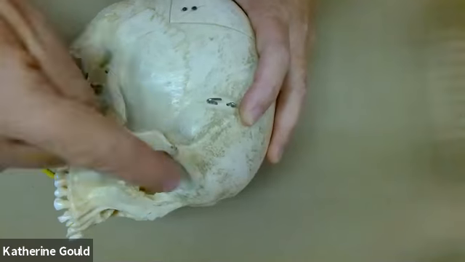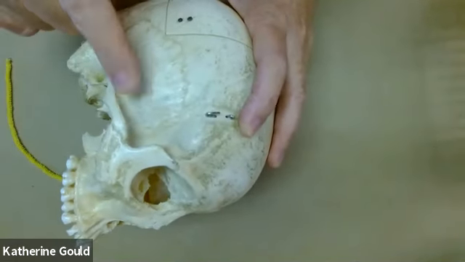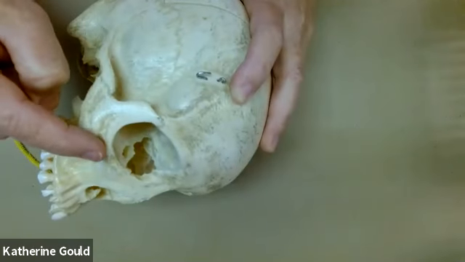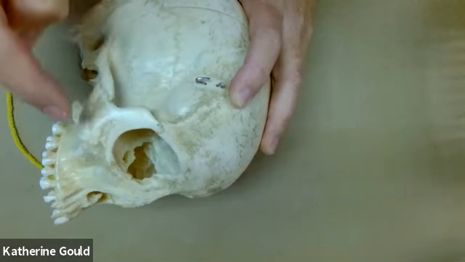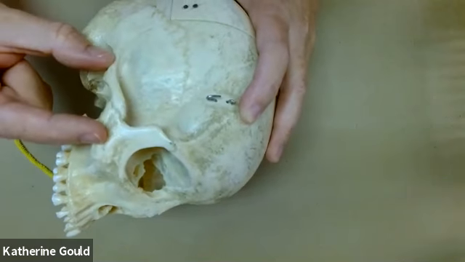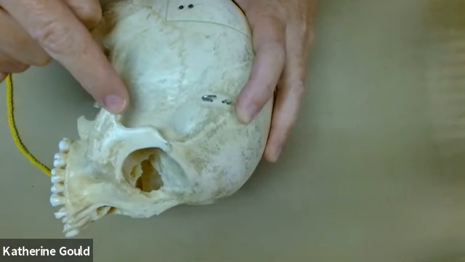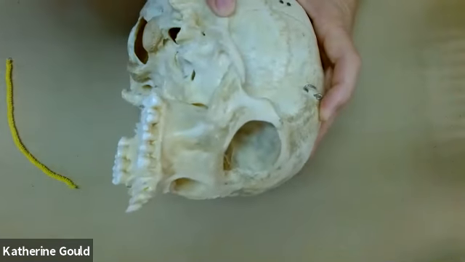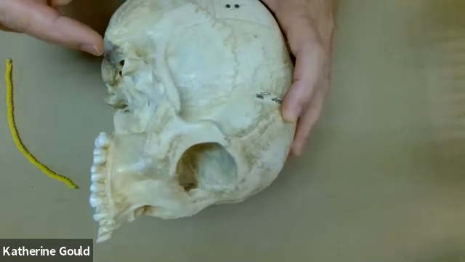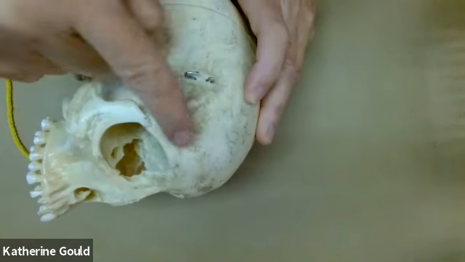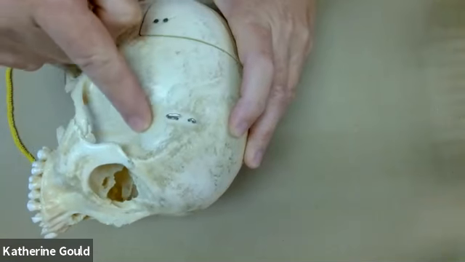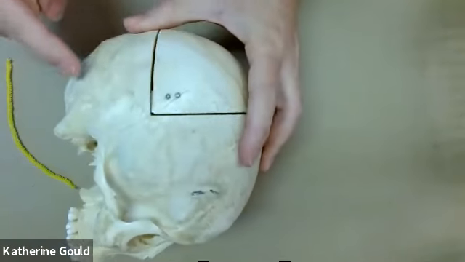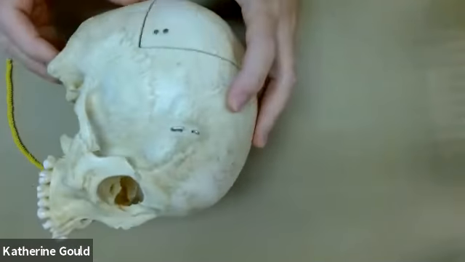Maxilla, zygomatic, frontal, parietal, temporal, orbital, and sphenoid bone. Maxillary process of the zygomatic, frontal process of the zygomatic, temporal process of the zygomatic, zygomatic arch, zygomatic process of the temporal bone, mastoid process, external acoustic meatus. Oh, I forgot one more because it's broken. There's another process right here called the styloid process. Zygomatic process of the frontal bone, squamous suture, coronal suture, lambdoid suture. That's your lateral skull.